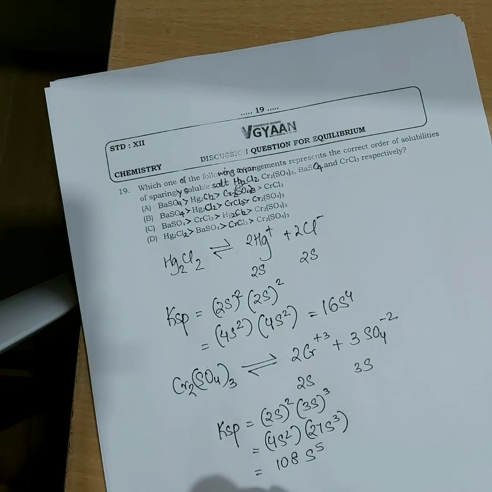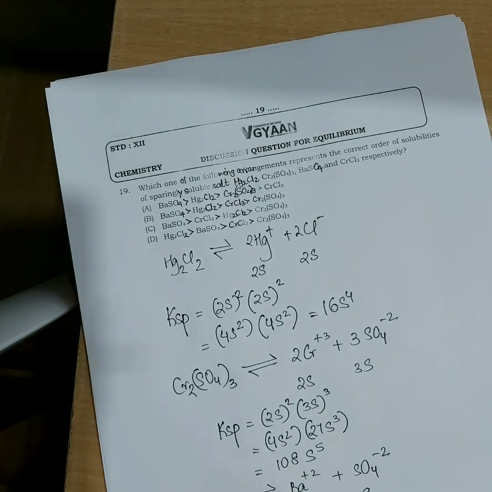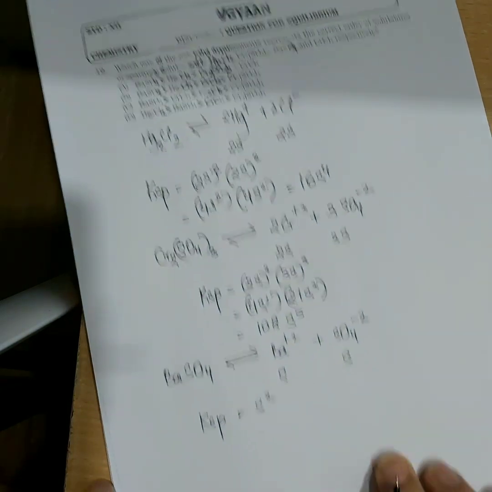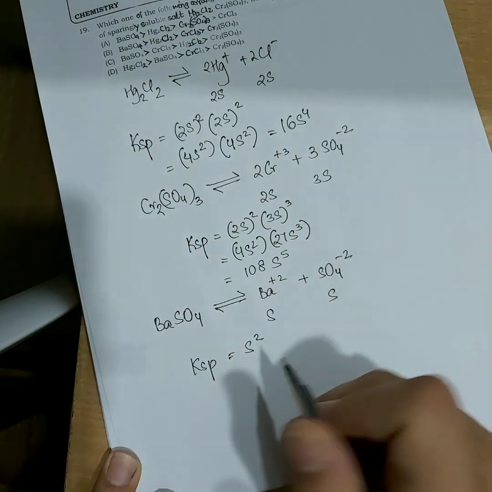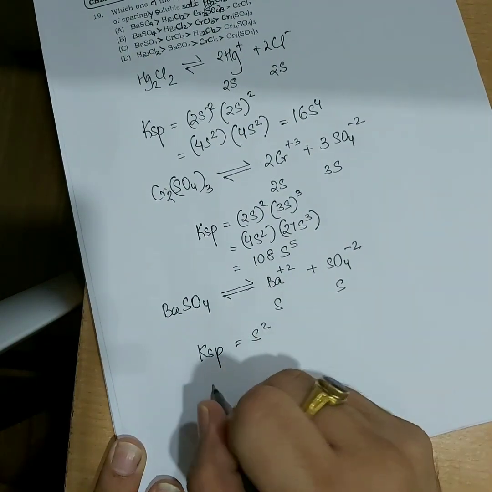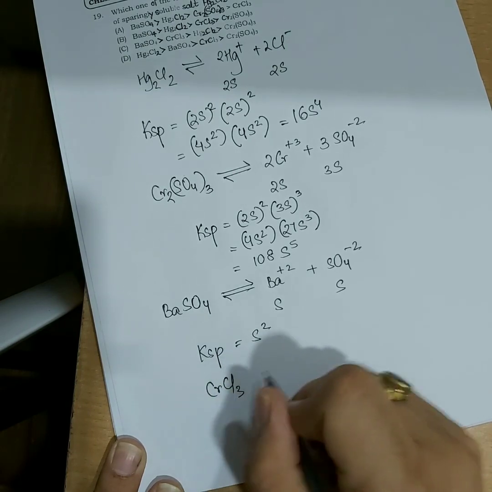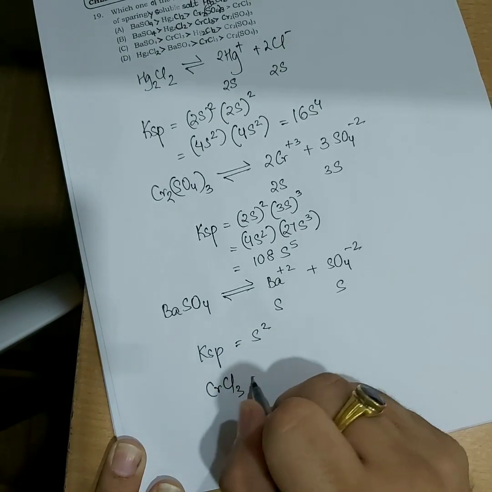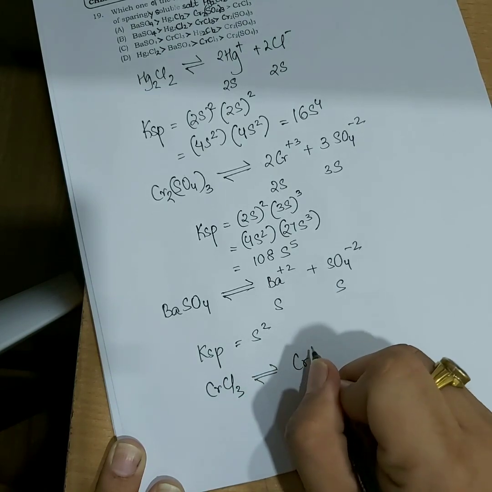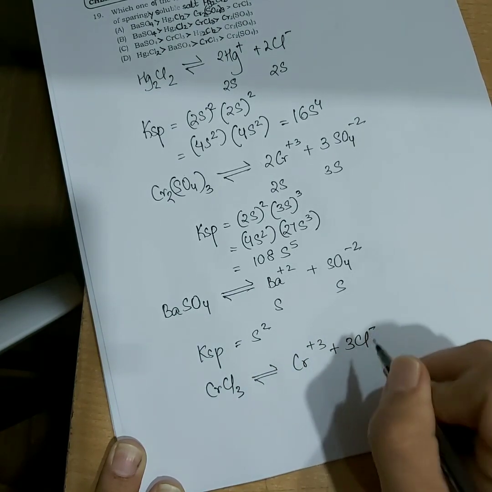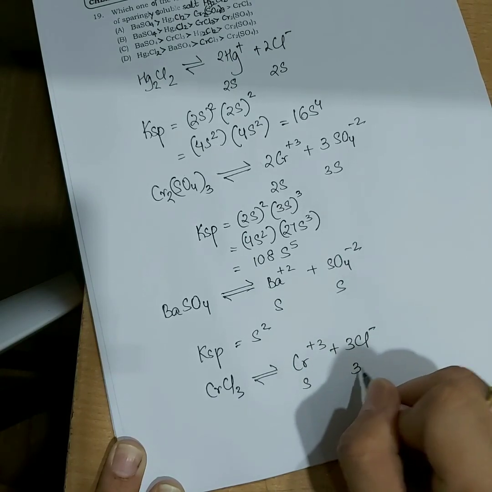For barium sulfate BaSO4, the value will be Ba plus 2 and SO4 minus 2. So it would be S and S. So the KSP value over here would be S square. And for chromium chloride, it will turn out to be Cr plus 3 and 3Cl minus, so that is S and 3S again.